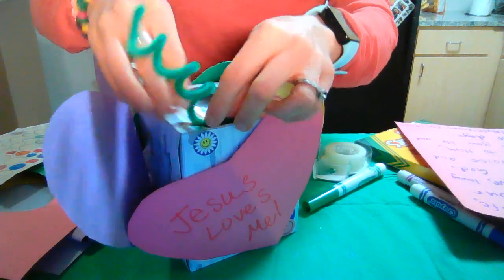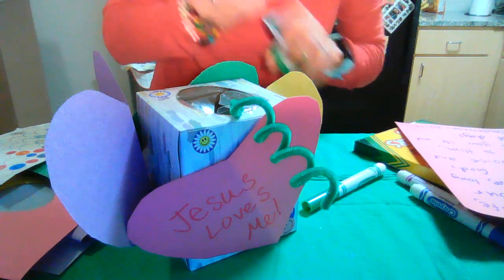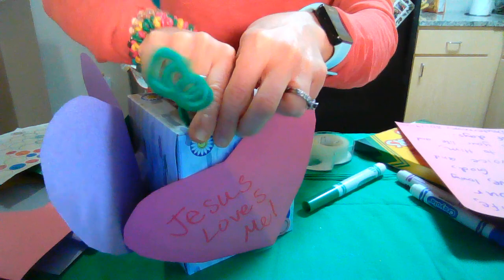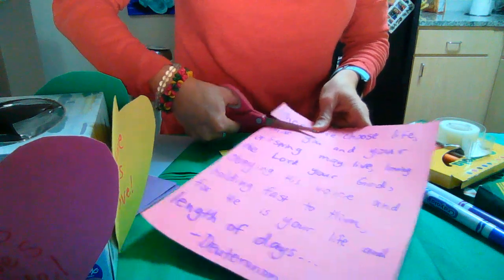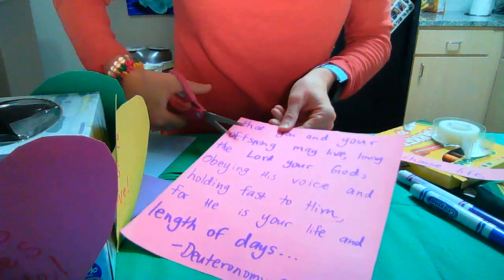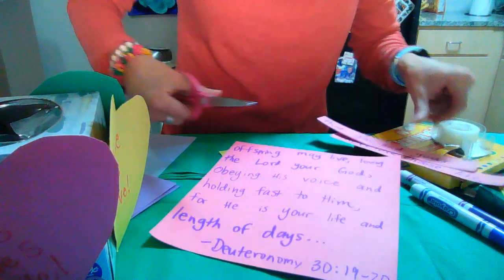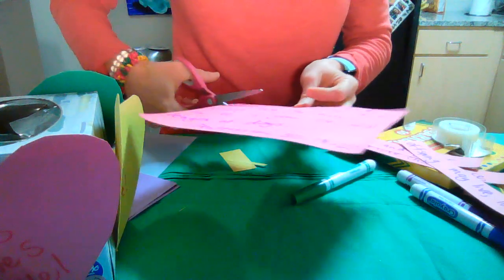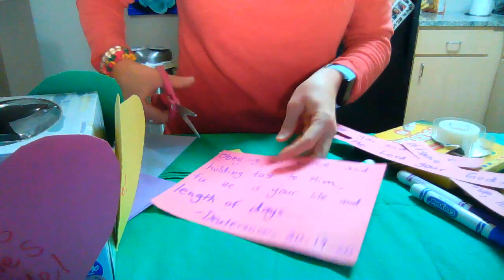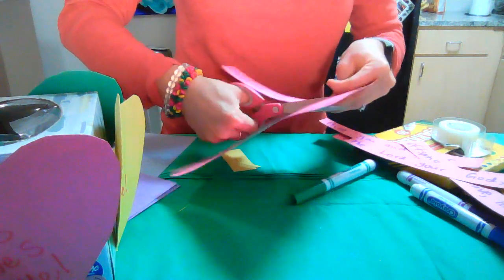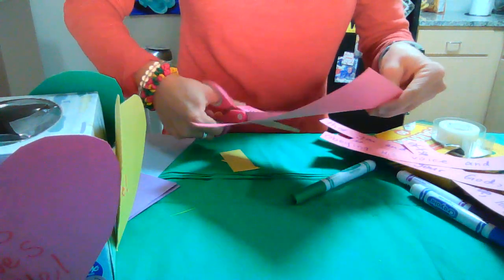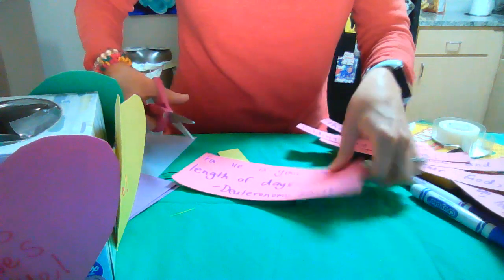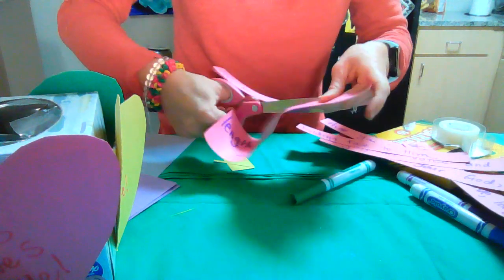Now, what's going to happen with this box is we're going to use it, as I mentioned, to help memorize a verse. So I have part of our passage for today written out ahead of time, so I wouldn't have to sit here writing it for you. And I'm going to cut it up into pieces. So I've got the verse, therefore choose life, that you and your offspring may live, loving the Lord your God, obeying his voice, and holding fast to him. For he is your life and length of days. Deuteronomy chapter 30, verses 19 through 20. So I have all these parts.